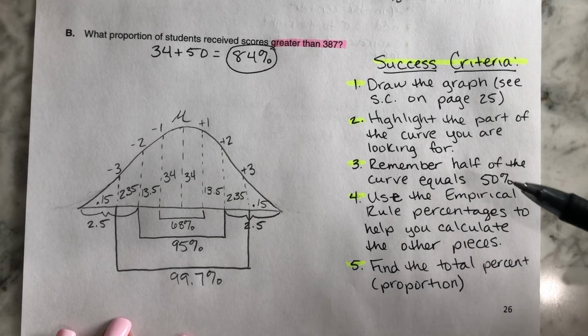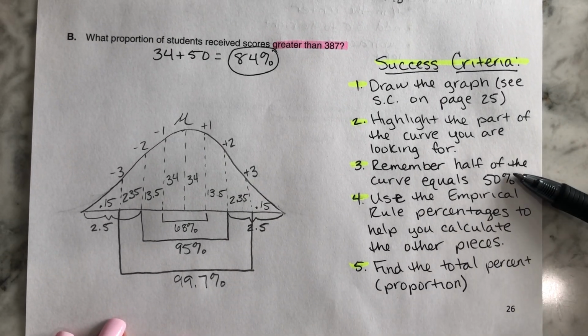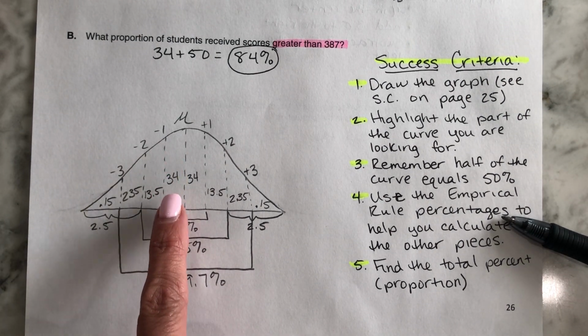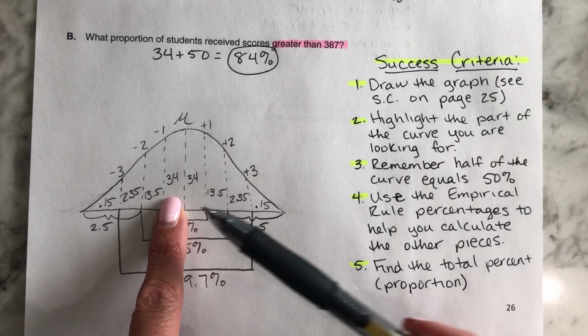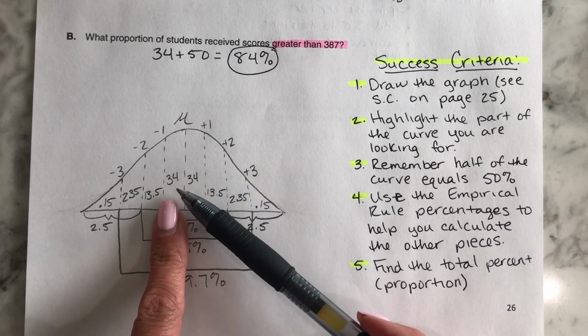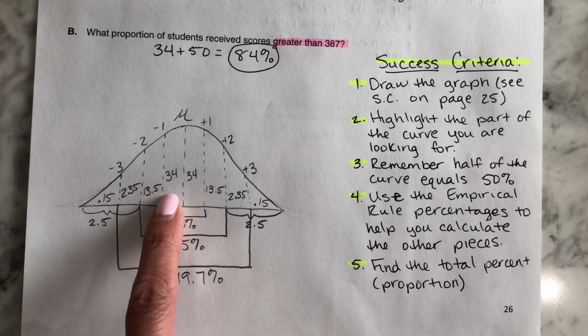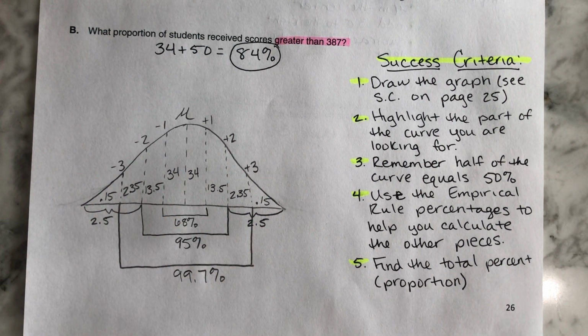All right, so I used my 50% rule, and I used my empirical rule to show me that this piece that I had left over was 34, so 50 plus 34 to find the total, and that is your answer for your proportion. Okay, so that's the lesson. You're going to have some opportunity to practice this on your own with your OTI, and that is it.